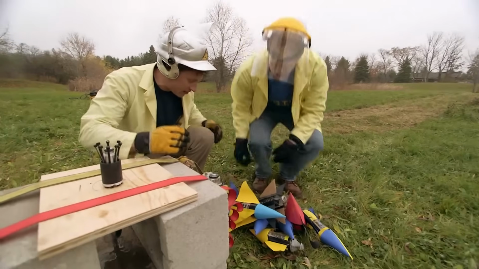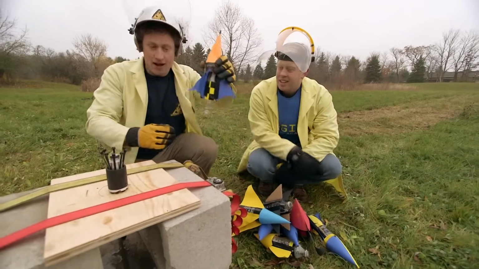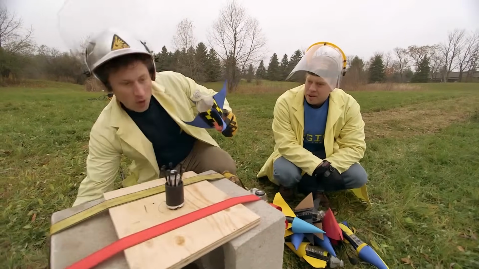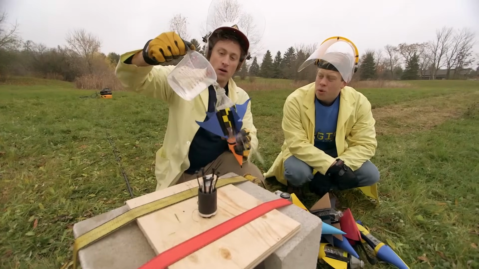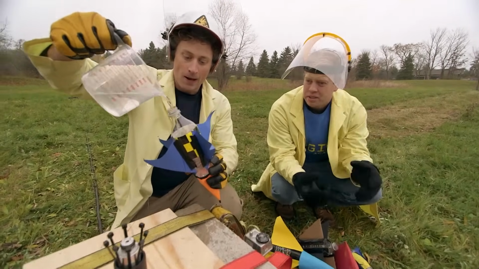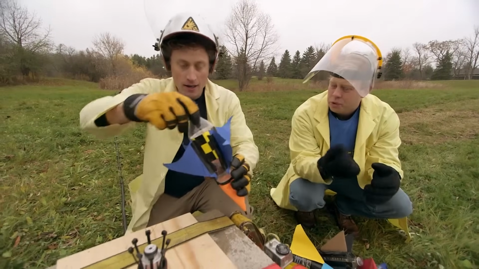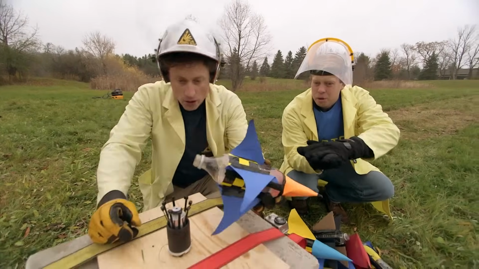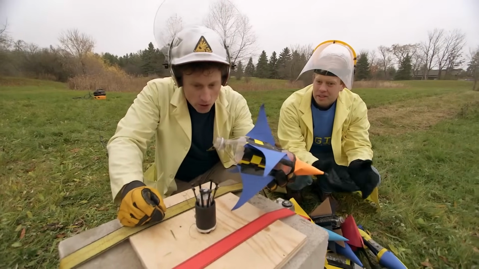Which one do you want to start with? I think we should use this one here. Okay, great. Now we put water in it, right? Yep, you're going to put water in there. Why do we use water? The water is going to act to push the rocket up into the air. The compressed air in here is going to shoot the water out the back, and the water is going to push on the rocket and make it launch. It's just to give it a little extra push.